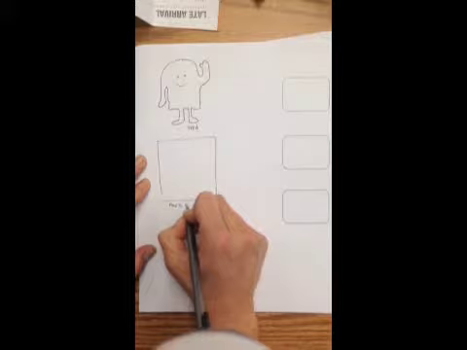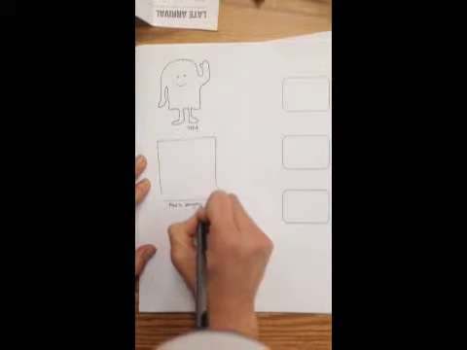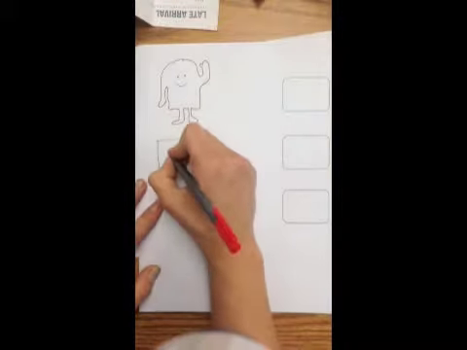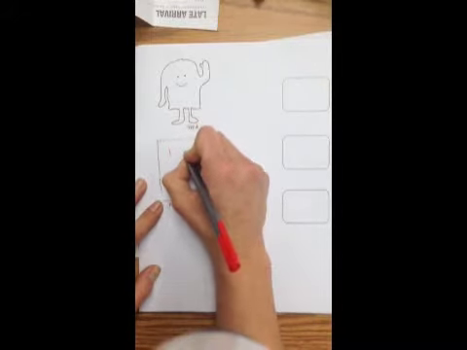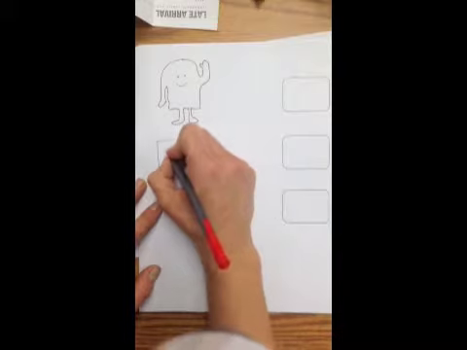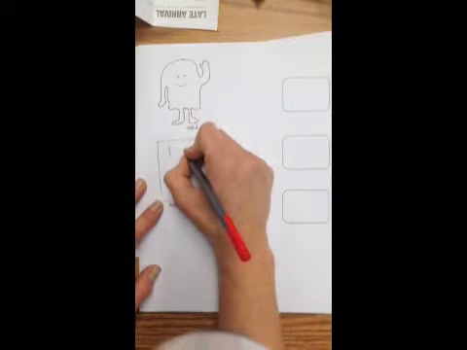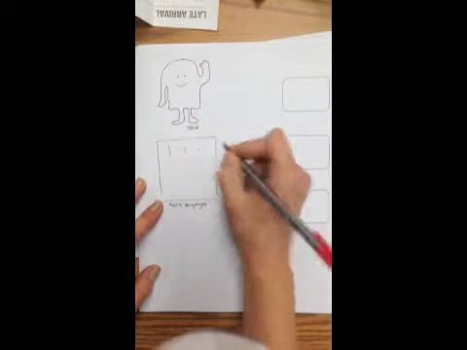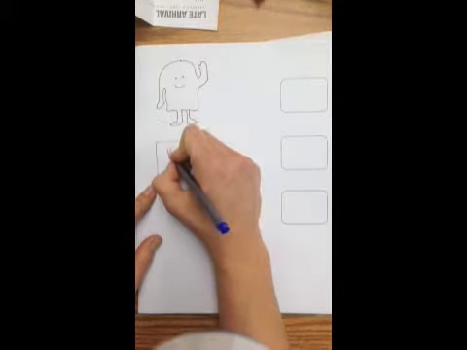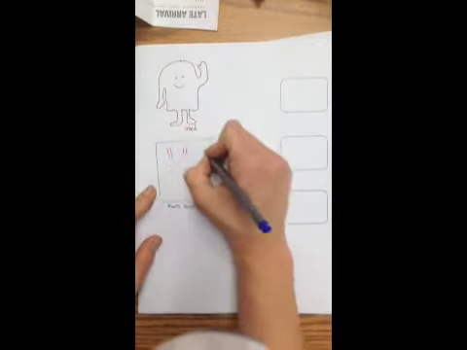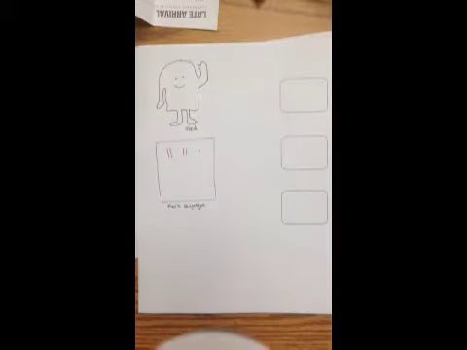Fred's karyotype. This is where you need your two colored pens. Fred's karyotype. Make this one big, medium, small. Big, medium, small.